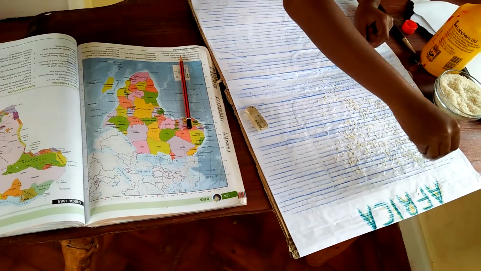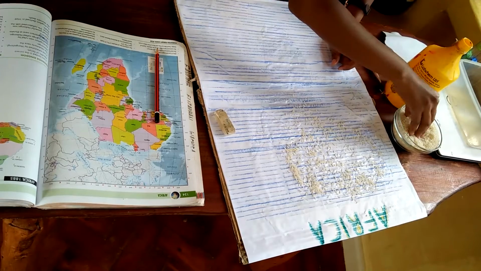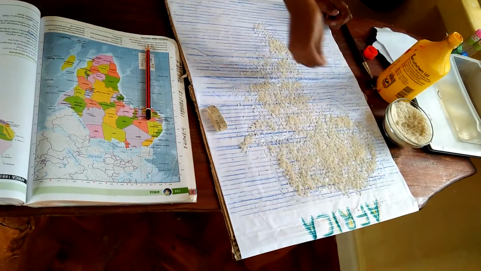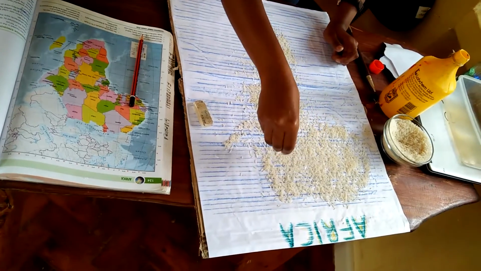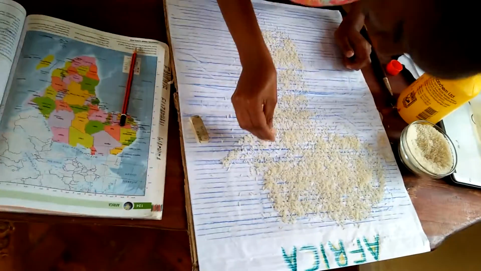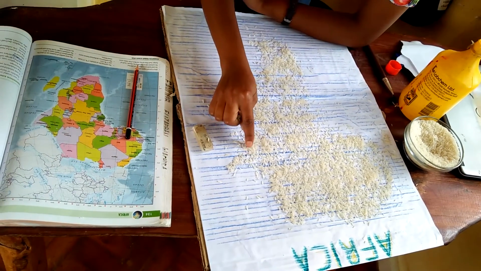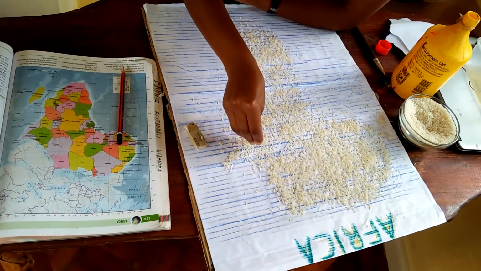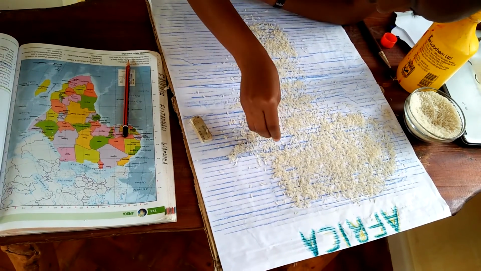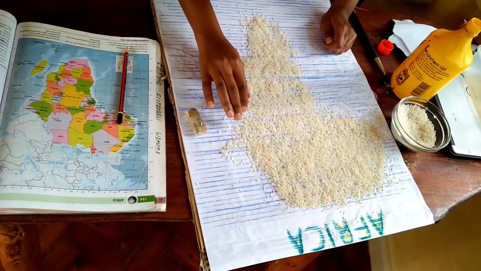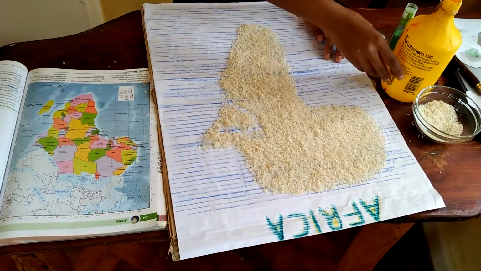You could be creative, explore other materials. That's what makes it fun. So continue to sprinkle the rice and give it some time to stick. I'm going to be careful when putting it on the map of my country, Kenya, so that it's nicely shaped. I'll add more glue here. I've put rice all over my map.